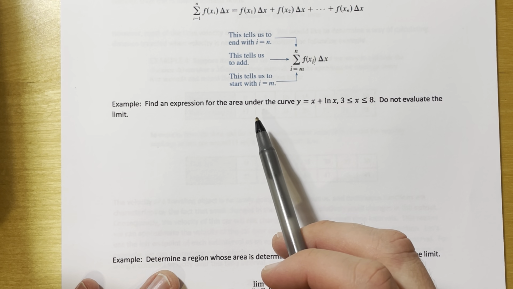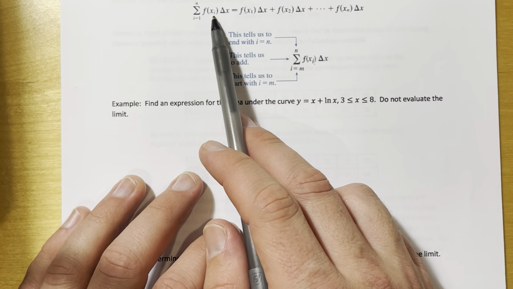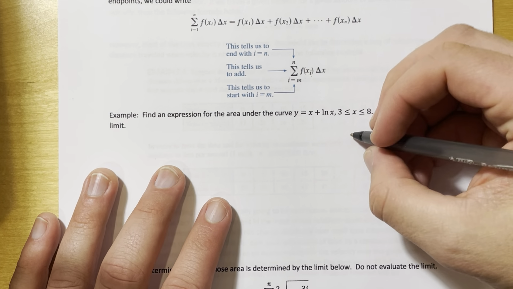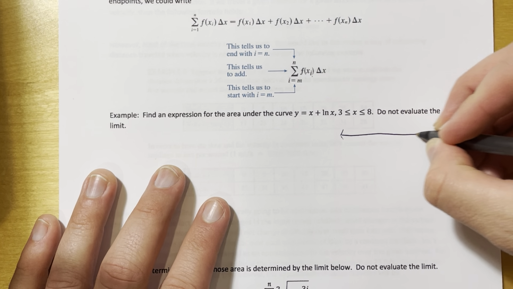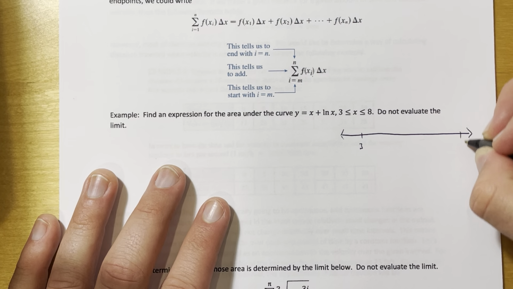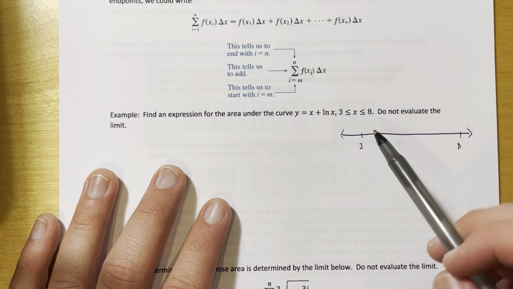So let's look at what a right endpoint method would look like in summation notation. I'm going to imagine the x-axis here, from 3 to 8. I'm not going to sketch this function out and draw the rectangles.